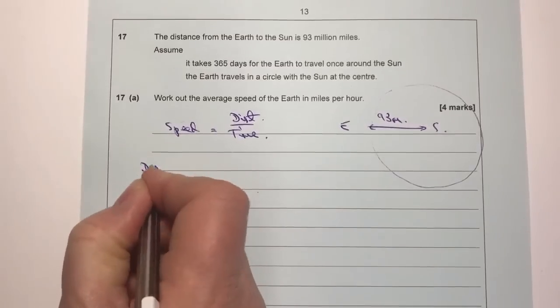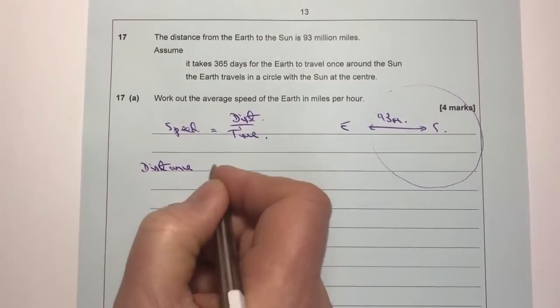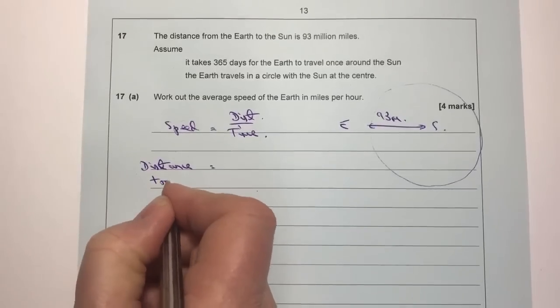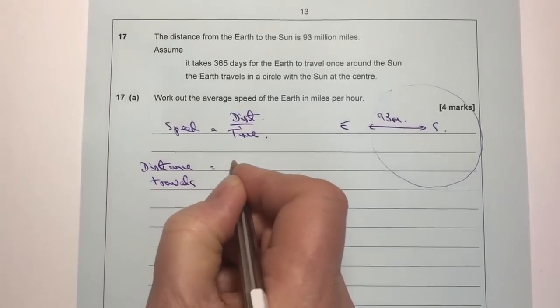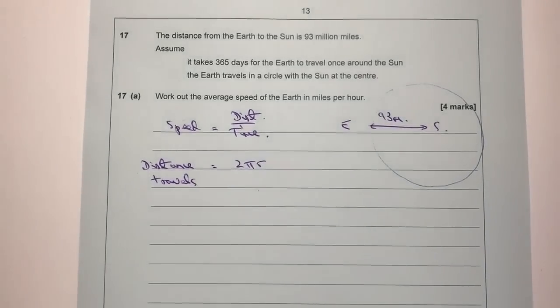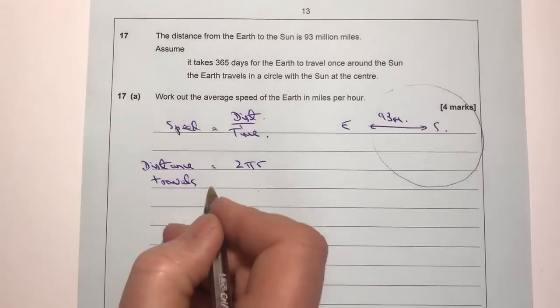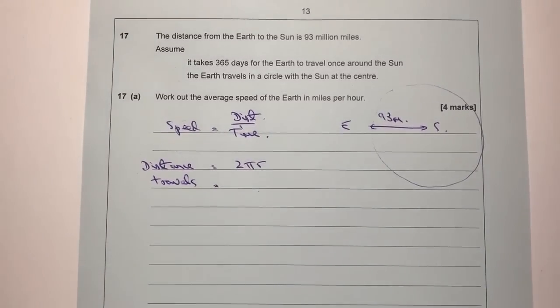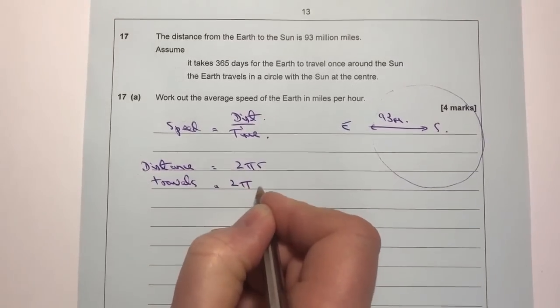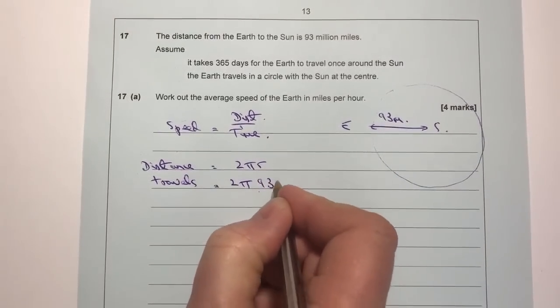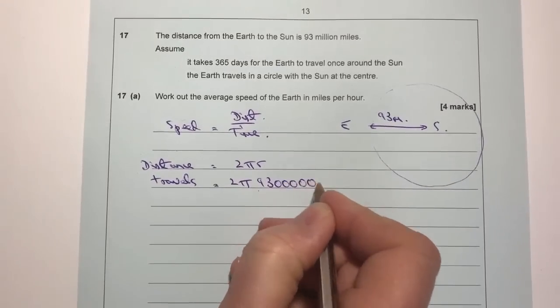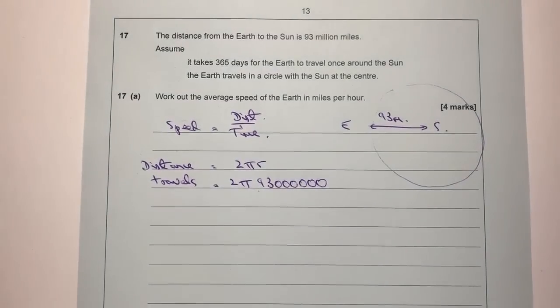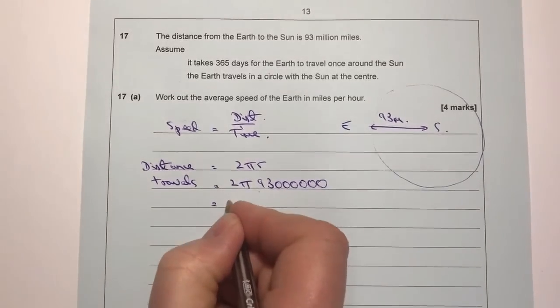So distance travelled. Okay, so the distance that the Earth travels. Some people will use 2 pi r, which is what I'm going to use. Some people will use pi d, but essentially it's the same calculation because 2 times r is the diameter. So some people will write this as pi d. I tend to use 2 pi r. So if I write that out, it's 2 times pi times the radius, as we mentioned before, of 93 million.